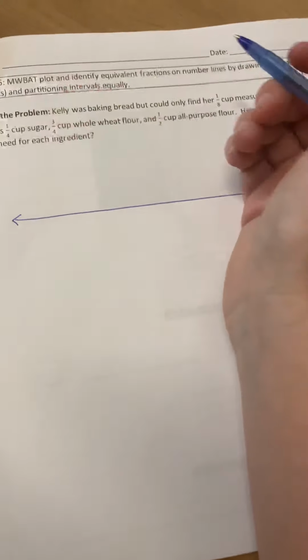So today, Kelly was baking bread but could only find her 1/8 cup. She needs 1/4 cup of sugar, 3/4 cup of whole wheat flour, and then 1/2 cup of all-purpose flour. How many 1/8 cups will she need for each ingredient? You're gonna let kids just jump in.